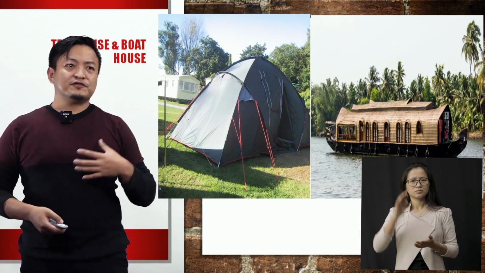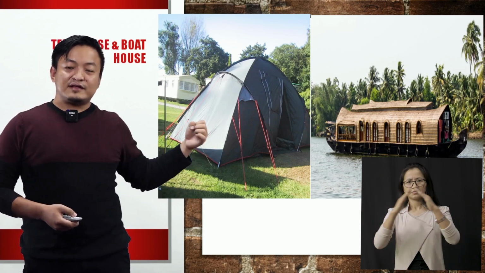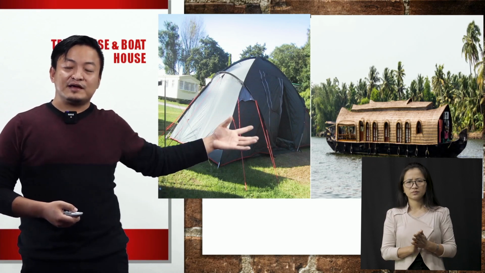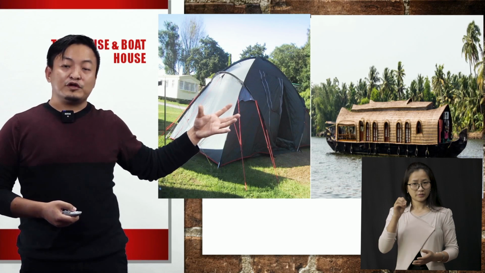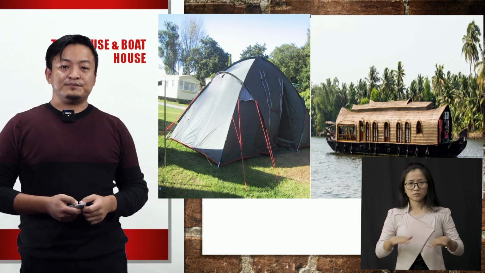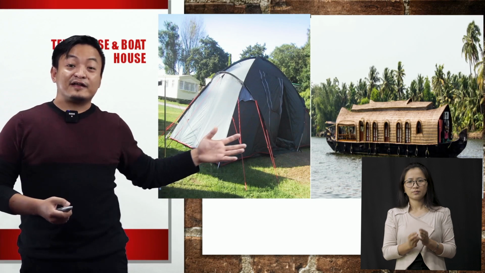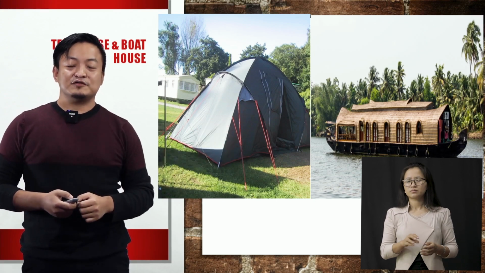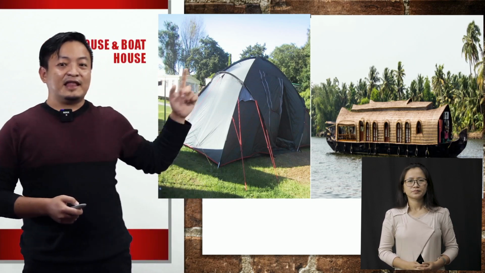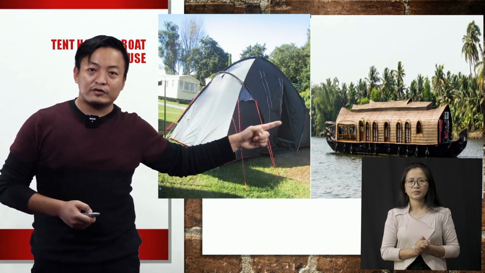Now, these types of houses are movable houses, and these are very common even here in Nagaland, because people who go camping take this type of house, a tent house, along with them. Even the soldiers carry this type of tent house when they go to war. Okay. Now, students, even some families, when they go out for a picnic, take this type of tent house along with them.